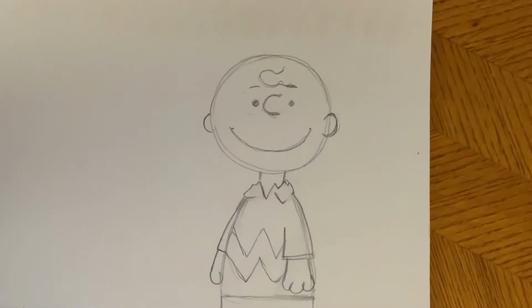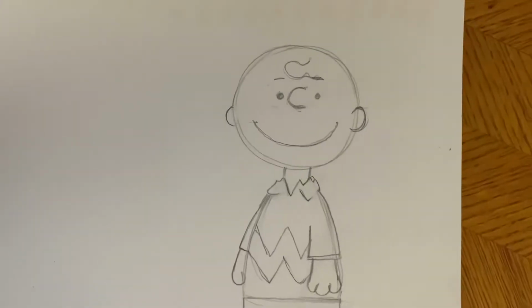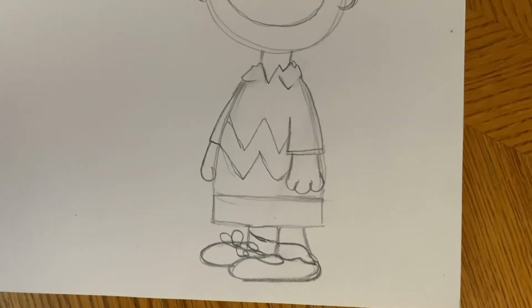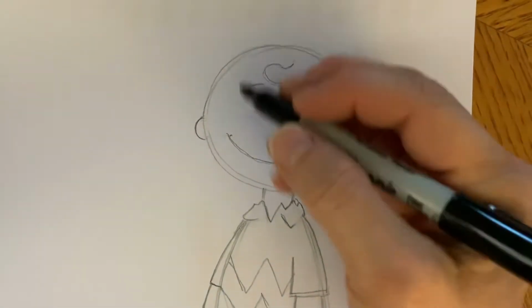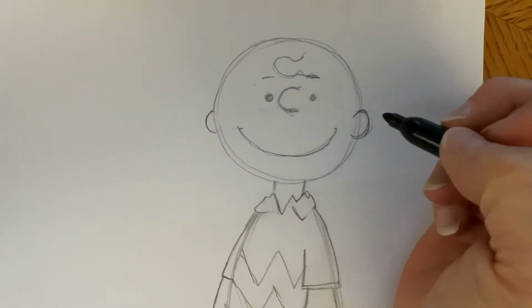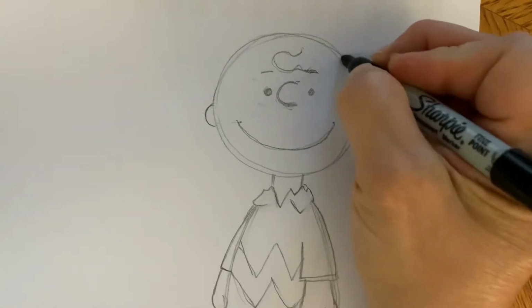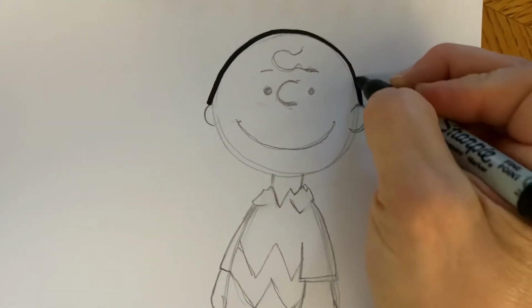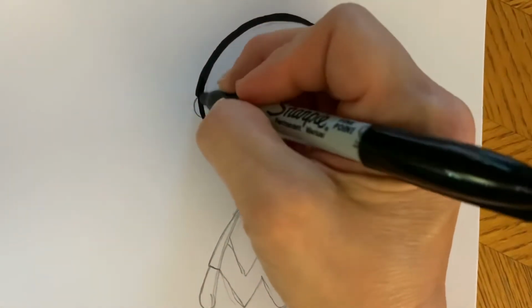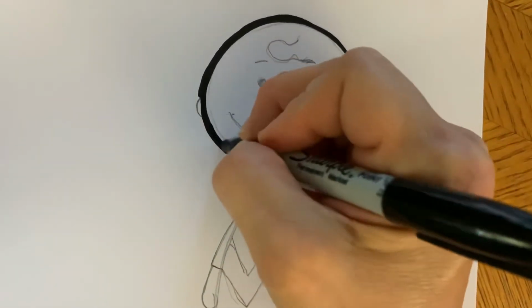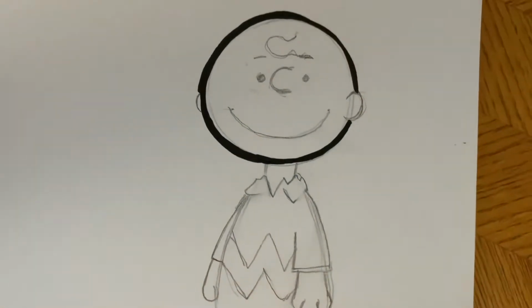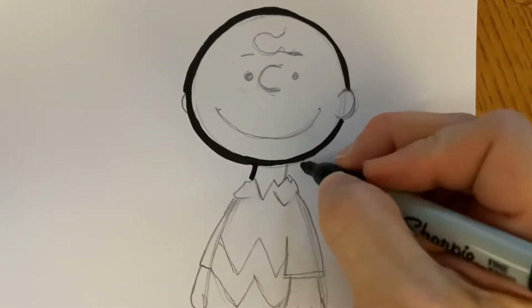And now I'm going to move to Sharpie. So before you trace everything in Sharpie, look over your drawing and decide if you need to change anything. And when I trace over my lines, I'm actually going to trace over them twice because I want the lines to be heavy and thick. Okay, and I also want them to be a little bit uneven. Part of the charm of the Peanuts characters is that the lines are not always perfect. Sometimes they're a little crooked or a little uneven.